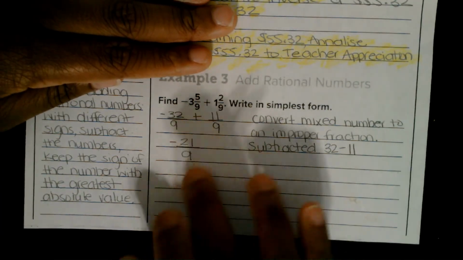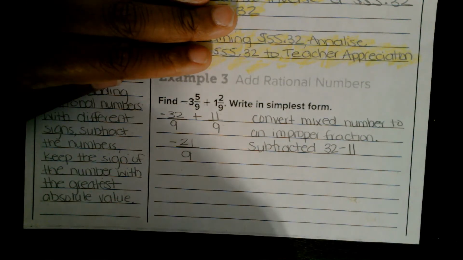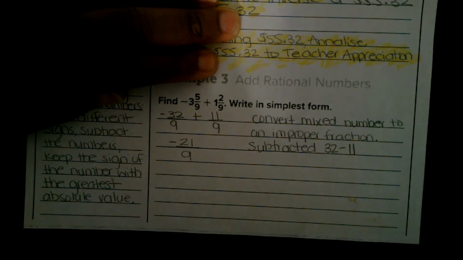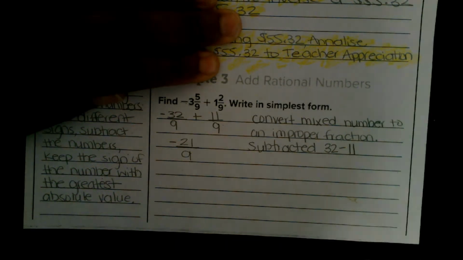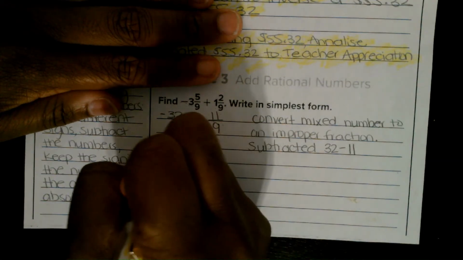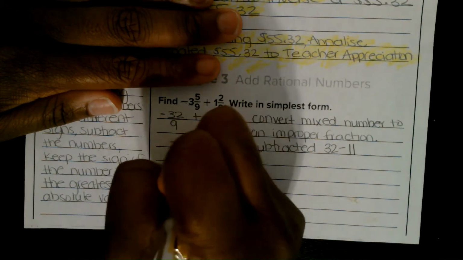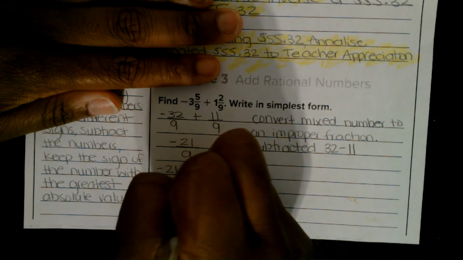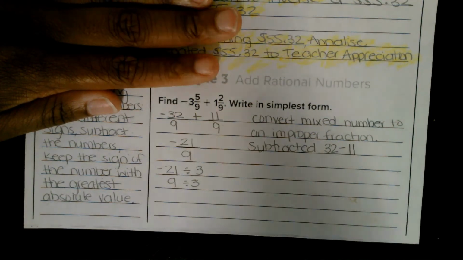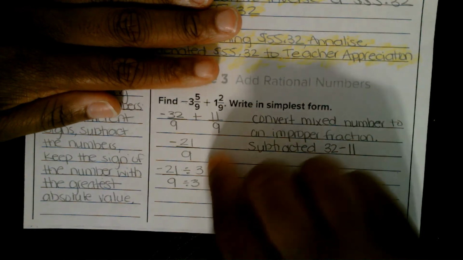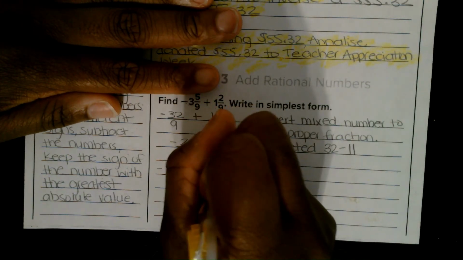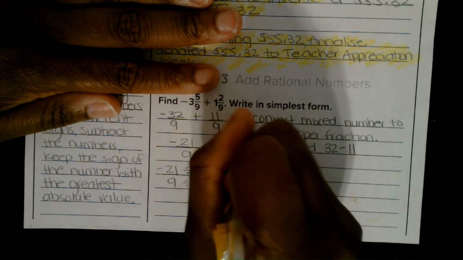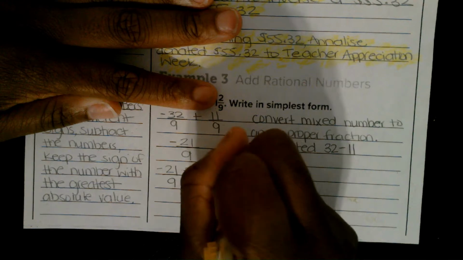Next, I want to make sure that my numerator and my denominator do not have a greatest common factor. So 21 and 9 are both multiples of 3. So I can divide both of them by 3. 21 divided by 3 is 7. 9 divided by 3 is 3.